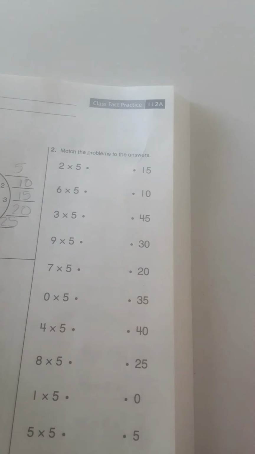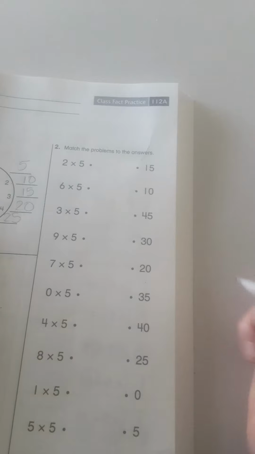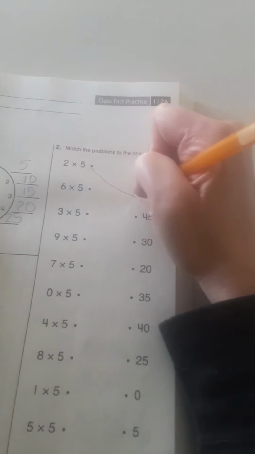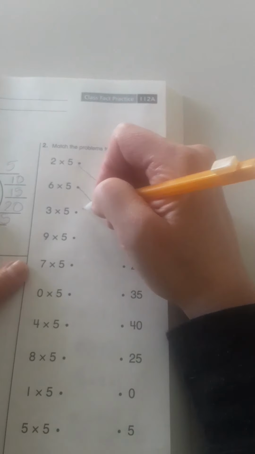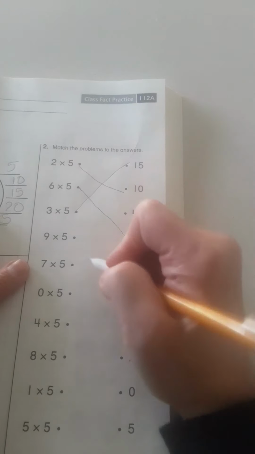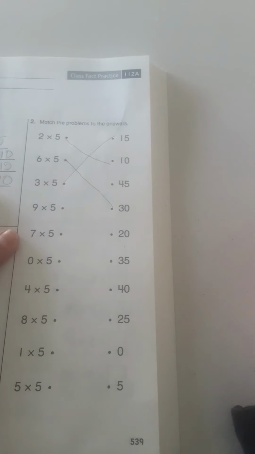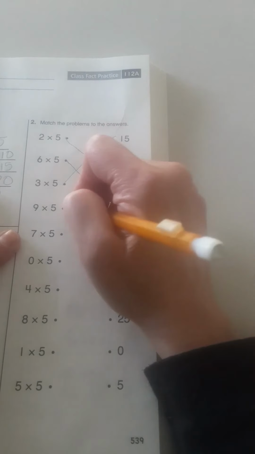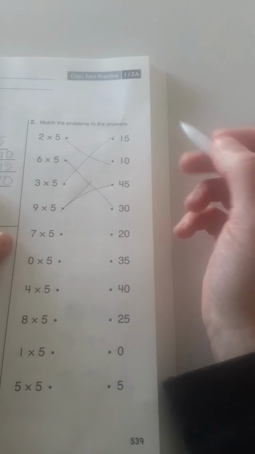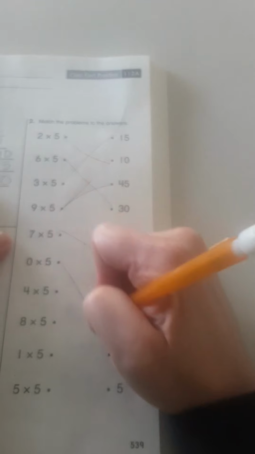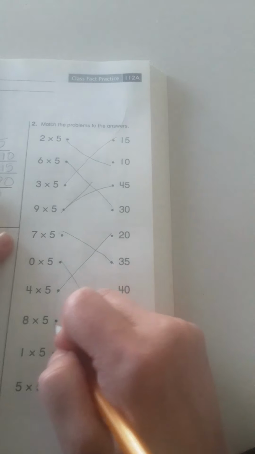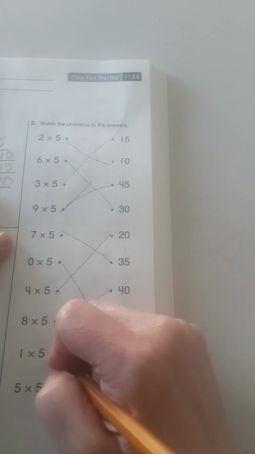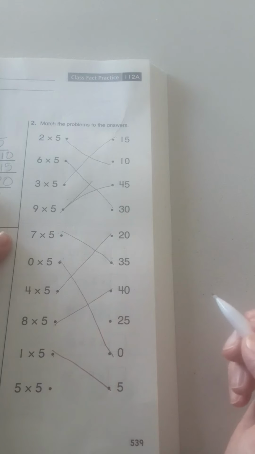All right, so we have to match the problems to the answer. 2 times 5 is 10. 6 times 5 is 30. 3 times 5 is 15. 9 times 5 is 45. Oops. 7 times 5 is 35. 0 times 5 is 0. 4 times 5 is 20. 8 times 5 is 40. 1 times 5 is 5. And 5 times 5 is 25.